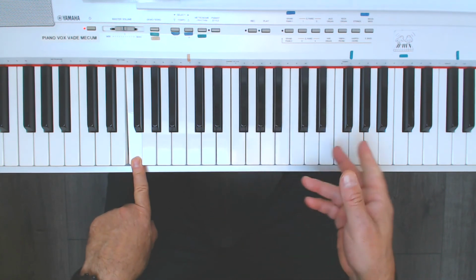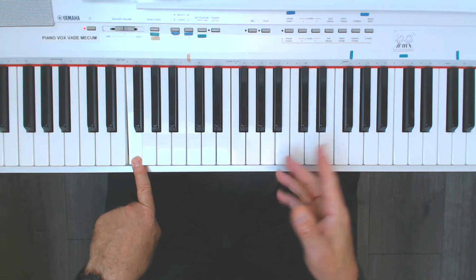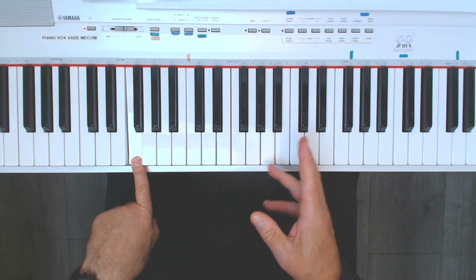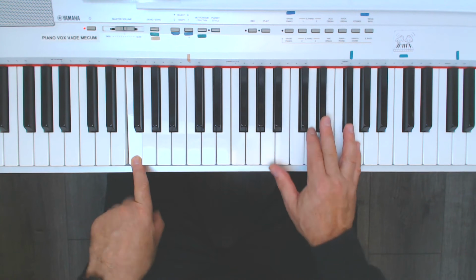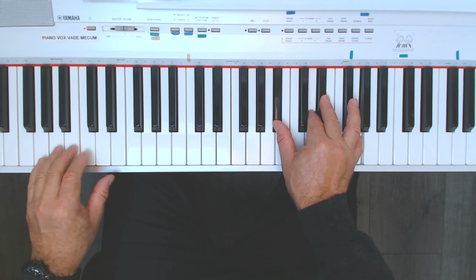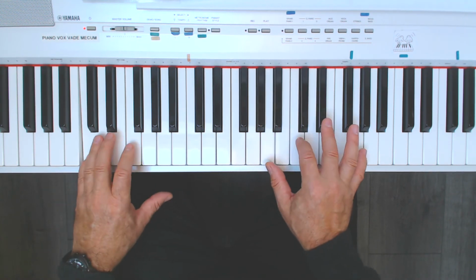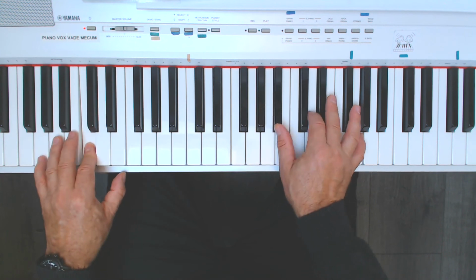When I was doing the tutorial in French, I forgot to show you that on the guide. So let's have a look. You can use this one and this one if you want.